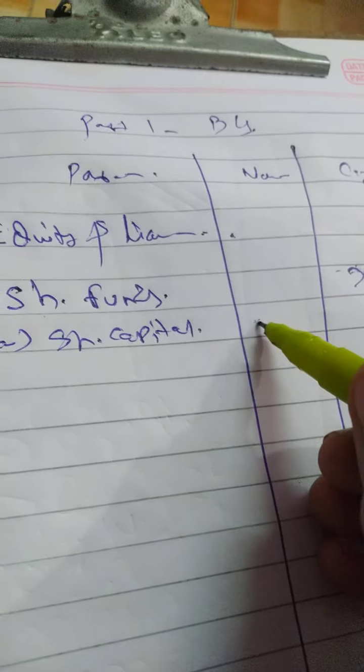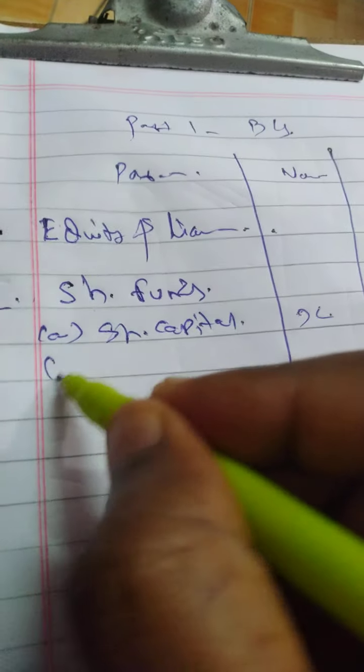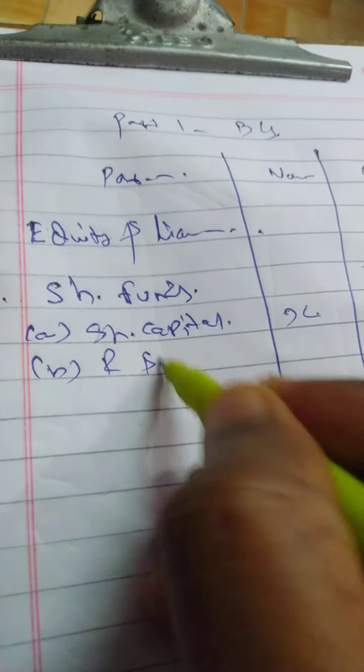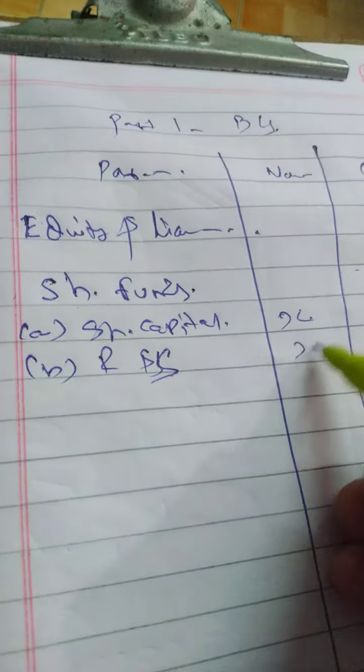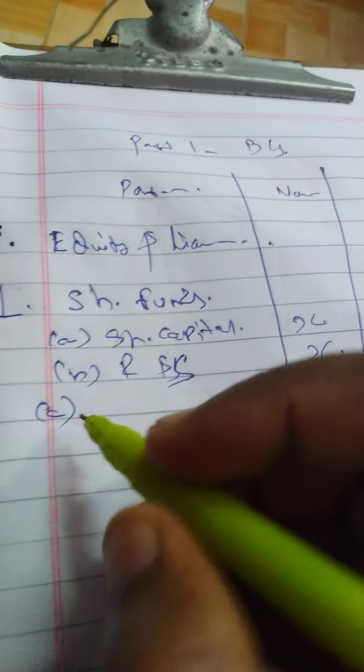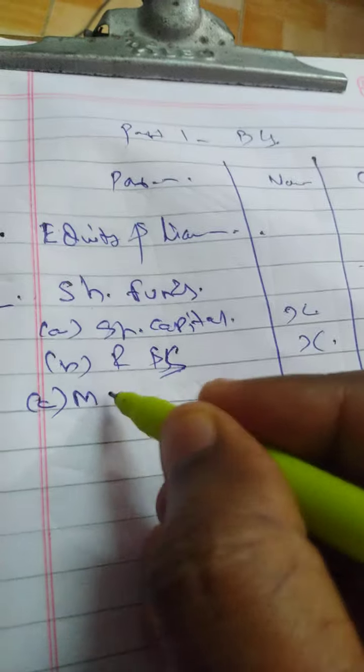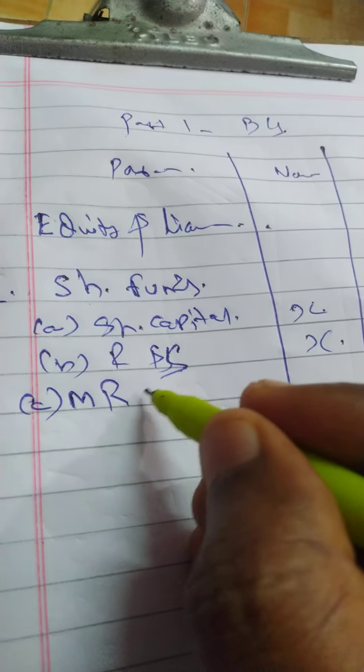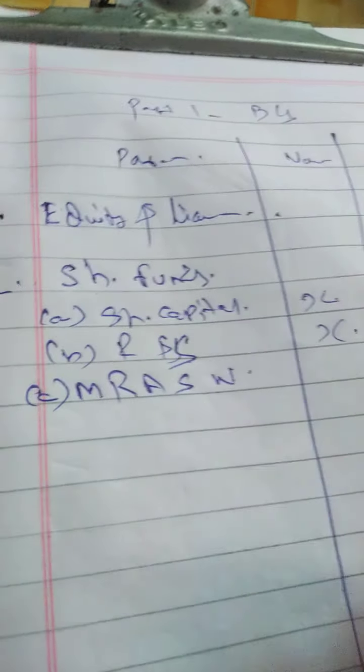For this also we have to give some notes. Then reserves and surplus, this also we have to give some notes. Then money received against share warrant. We will discuss all these things.